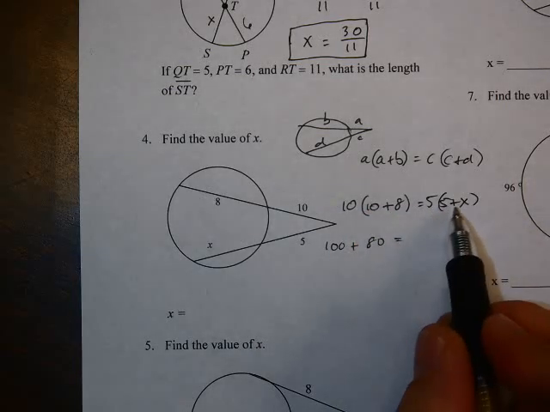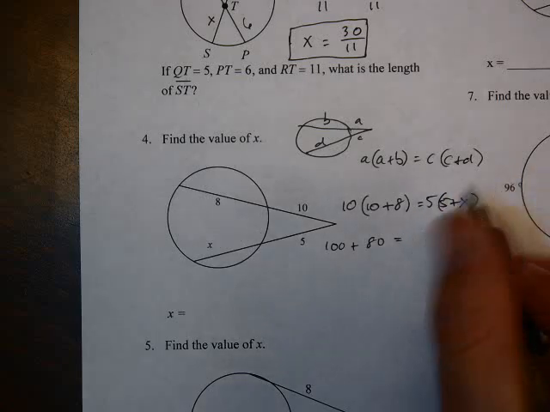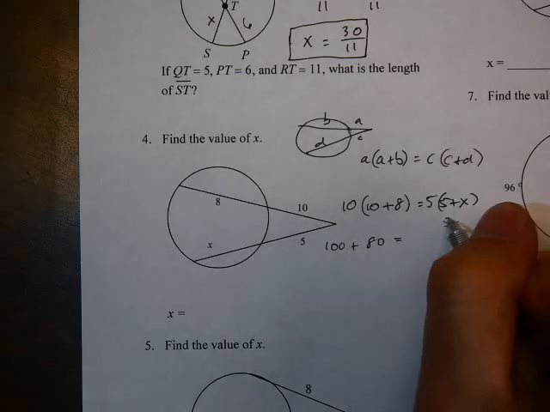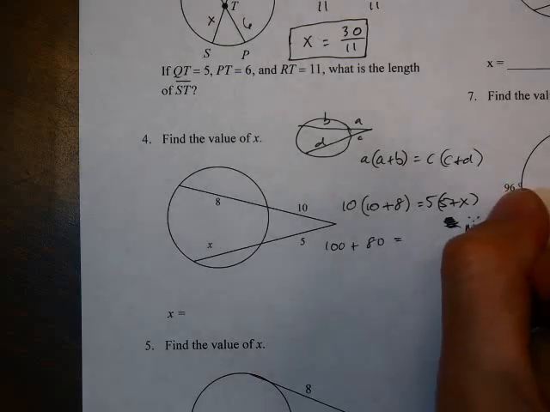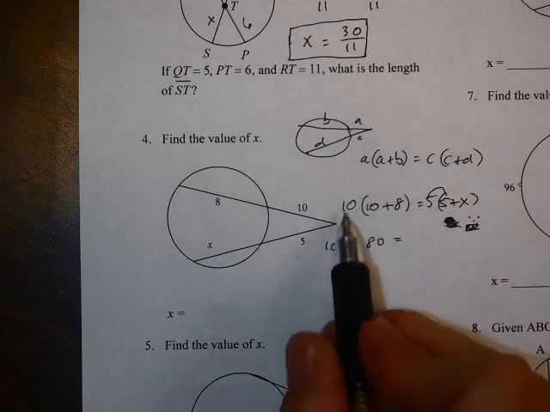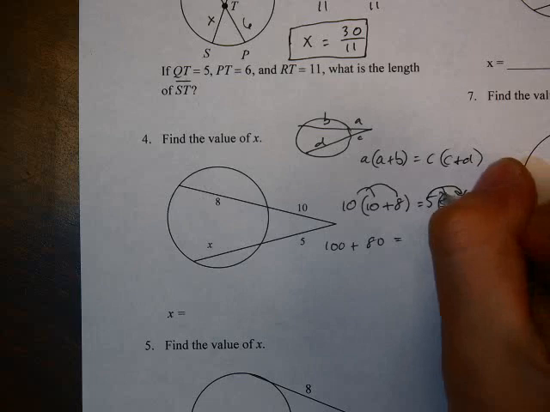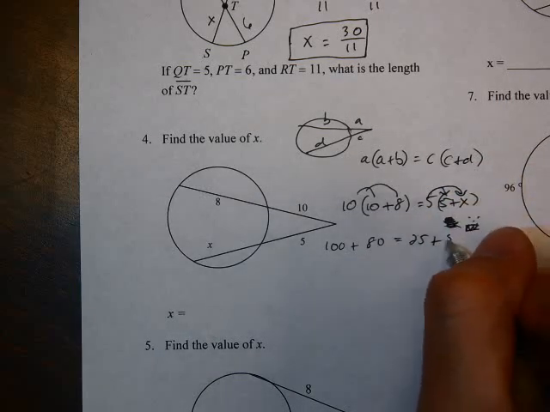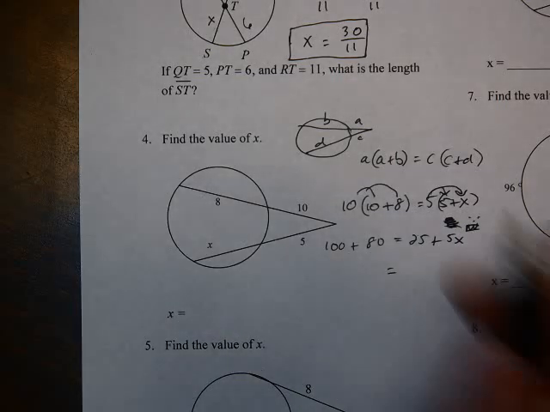And I show that because one common mistake here is that a lot of people want to make this 5 plus X into 5X because they think, oh, I'm just going to combine those two and put them together. Unfortunately, you can't do that unless it's multiplication. Angry face. So instead, that's why I want to show distributing here, because distributing will work all the time. If you distribute, 5 times 5 is 25, plus 5 times X is 5X. Then the rest is just solving that.